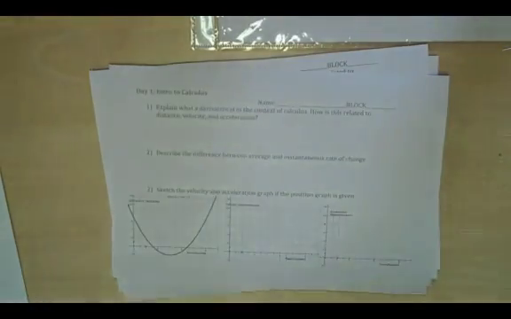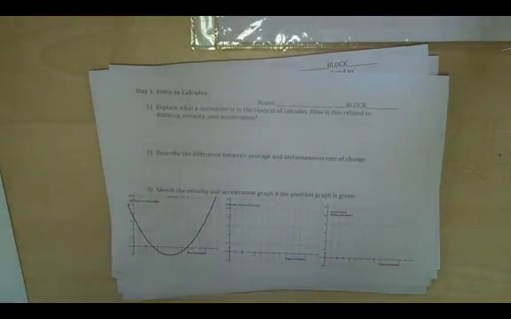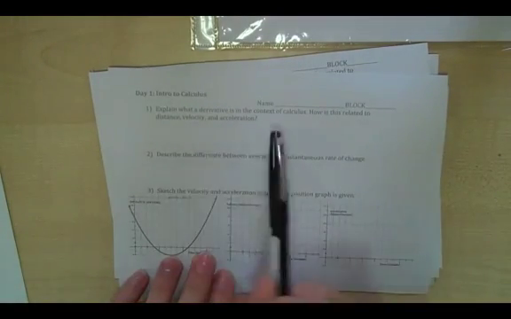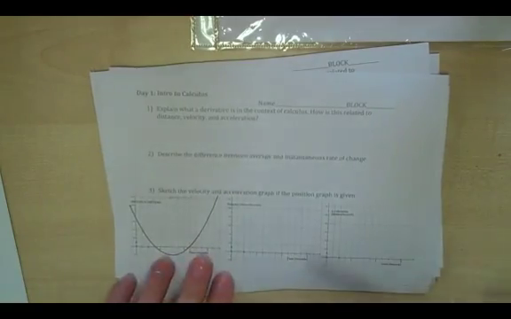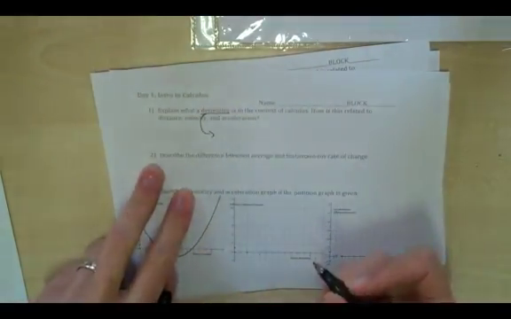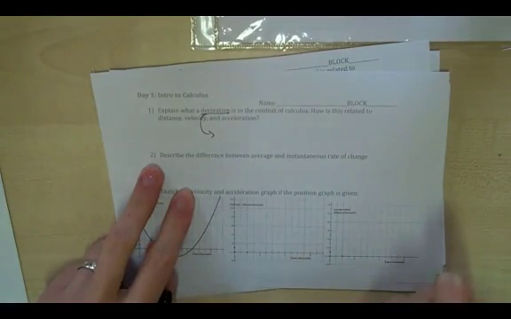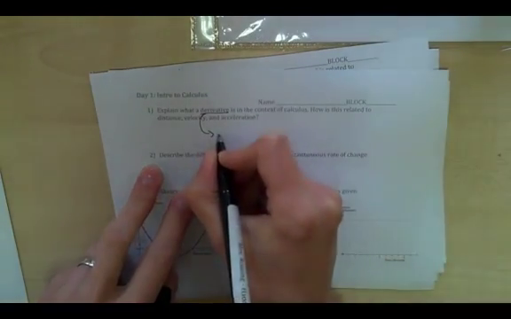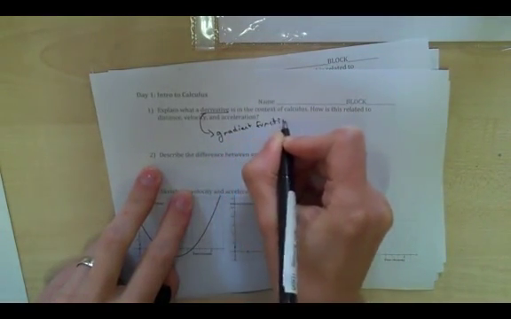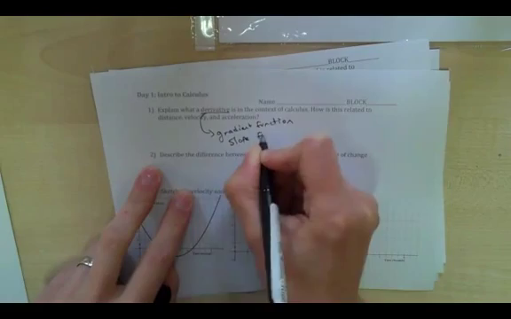Okay, so last class we did this check for understanding where I asked what is a derivative in the context of calculus, and how is it related to distance, velocity, and acceleration. This term derivative means the slope, or a function that represents the instantaneous slopes of a previous function. So gradient function, or slope function, right? Slope function.